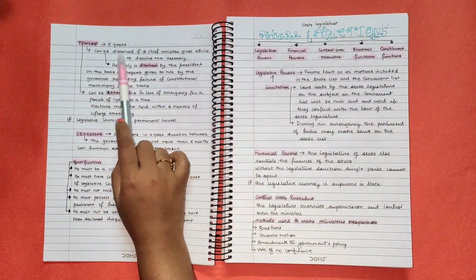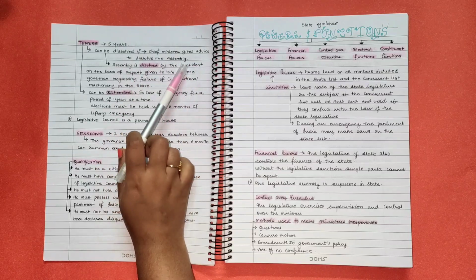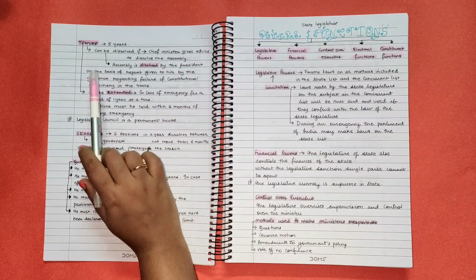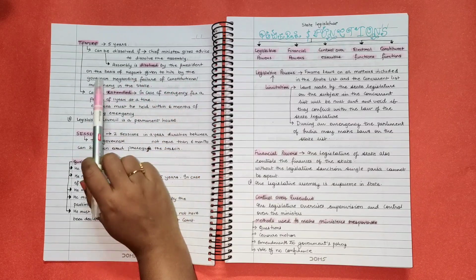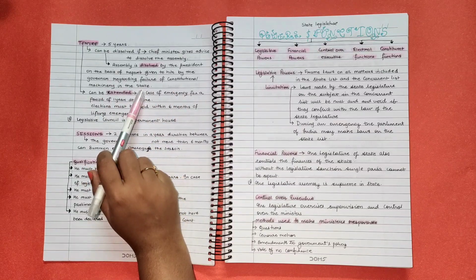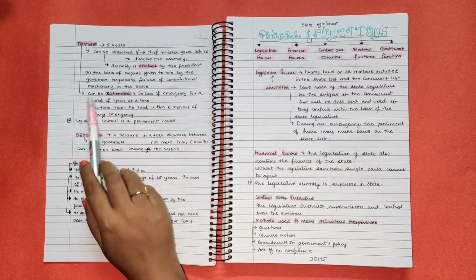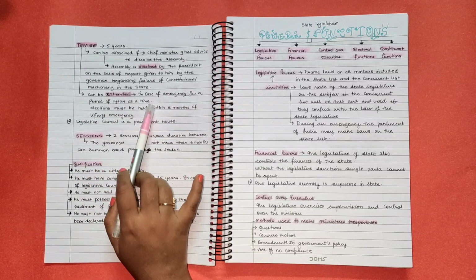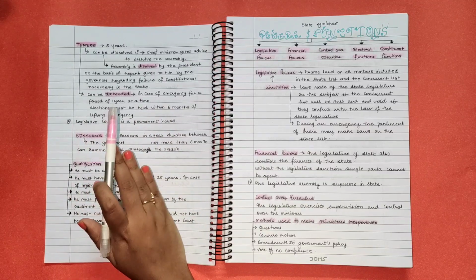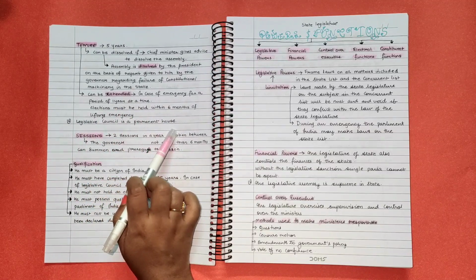Tenure is 5 years and can be dissolved if the chief minister gives advice to dissolve the assembly. Assembly is also dissolved by the president on the basis of the report given to him by the governor regarding failure of constitutional machinery in the state. It can also be extended in case of emergency for a period of 1 year at a time. Elections must be held within 6 months after the emergency is lifted. Legislative Council is a permanent house.